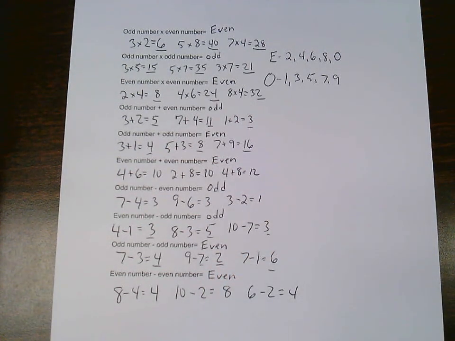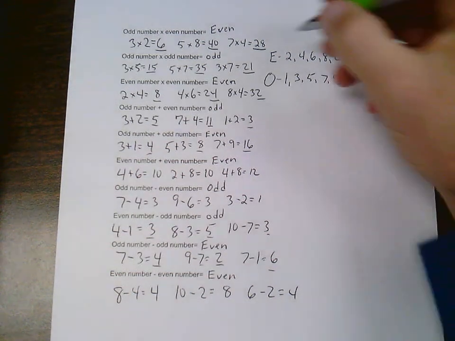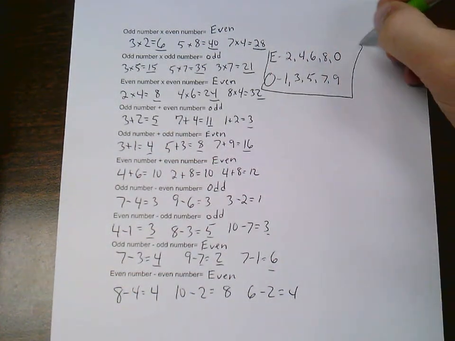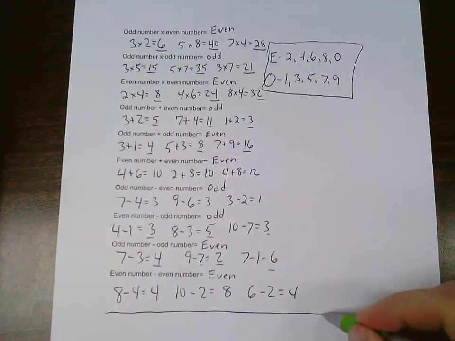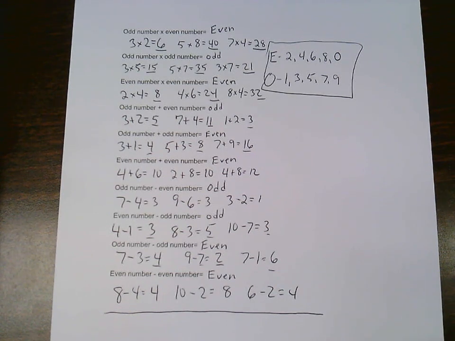Every time you have one of these problems, make sure of two things. Make sure you put your odd and even numbers on your workspace, and also make sure you do a couple examples to prove that your answer will be an odd number or that your answer will be an even number.